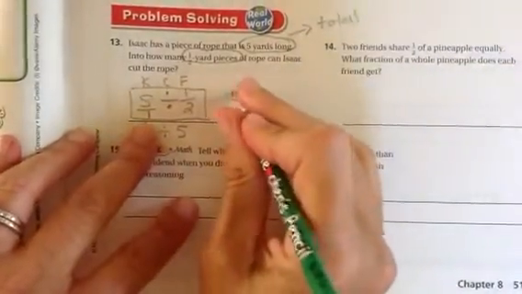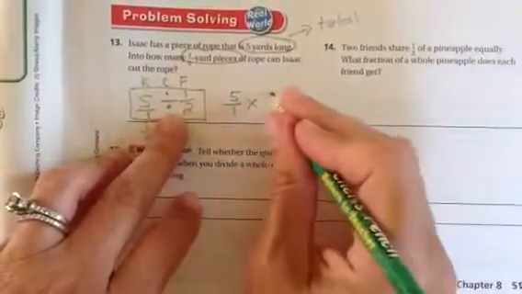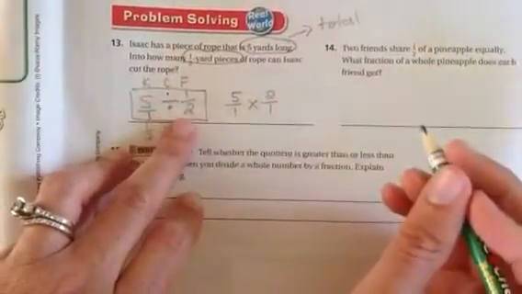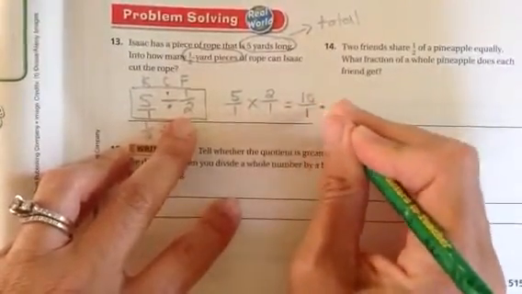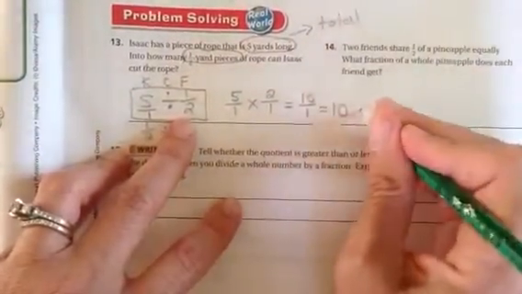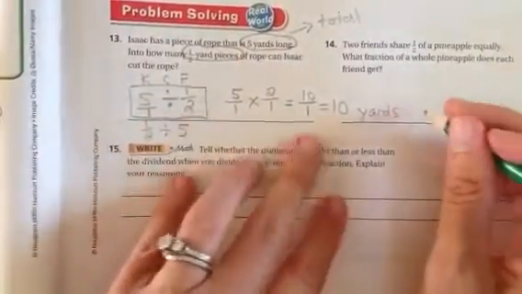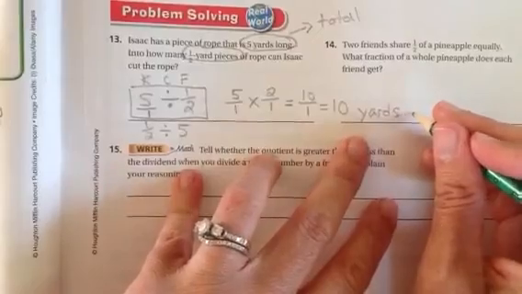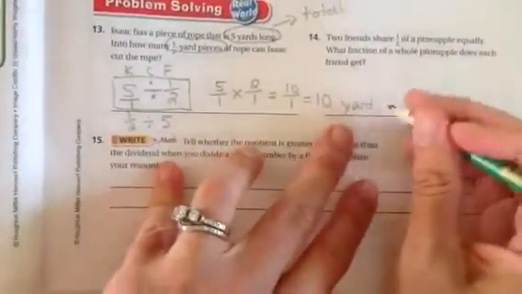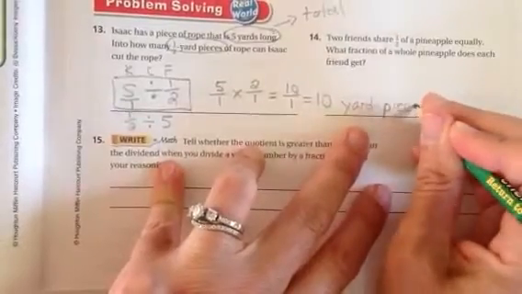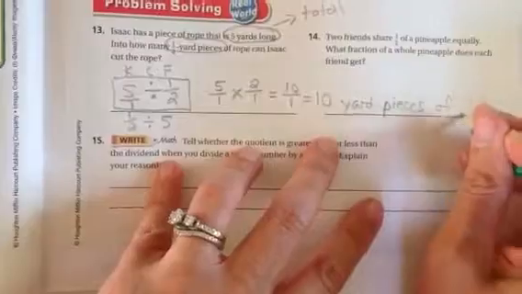We're going to keep it. We're going to change our division to multiplication, and then we're going to flip our last fraction. And we end up with 10 over 1, or 10 pieces of rope.